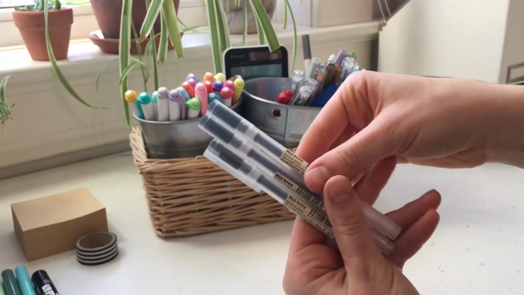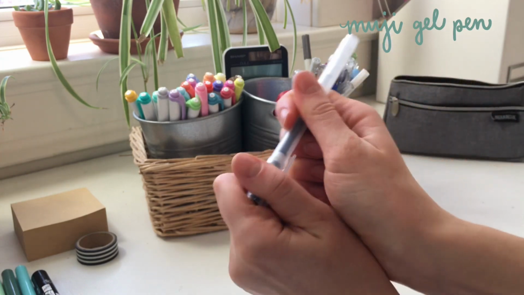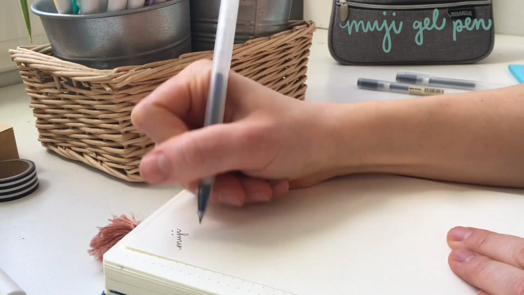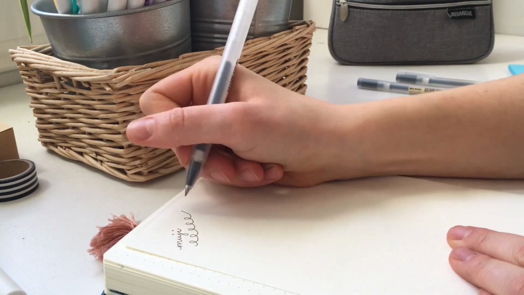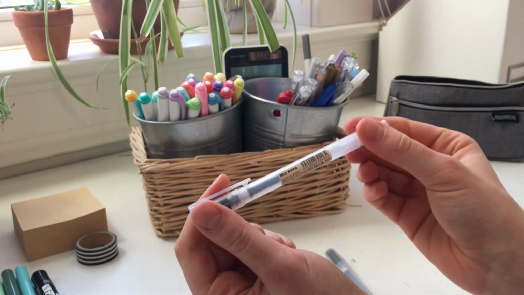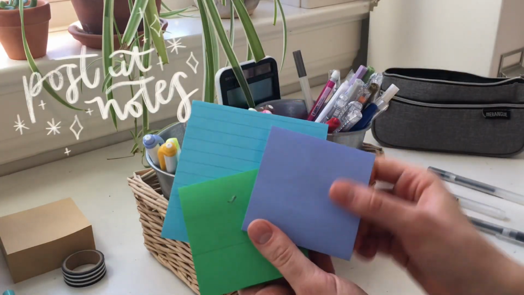And then I recently got these Muji gel pens and I am absolutely obsessed with them. They write so nicely and they don't smudge at all, really. A little bit when you go over them with a highlighter, but I'm really excited to be using them for the semester once it starts.